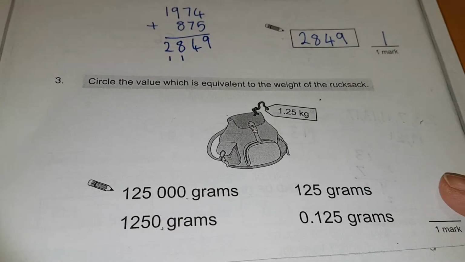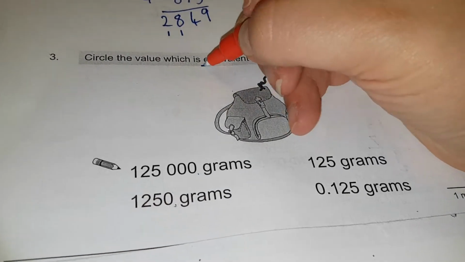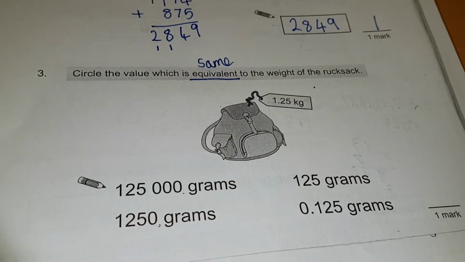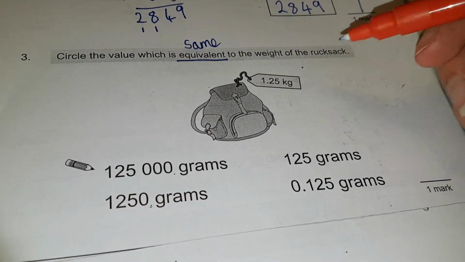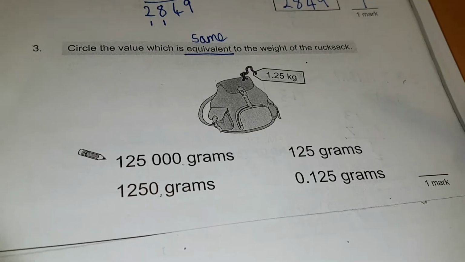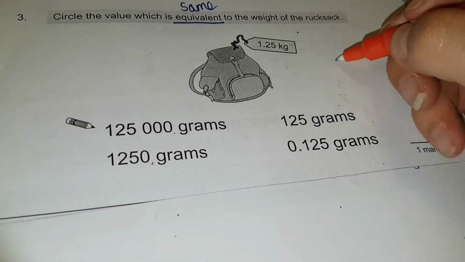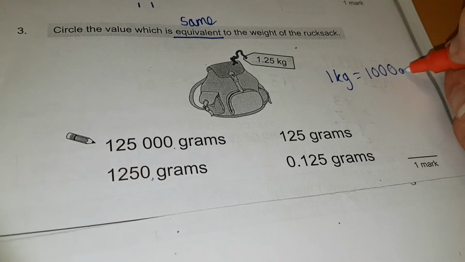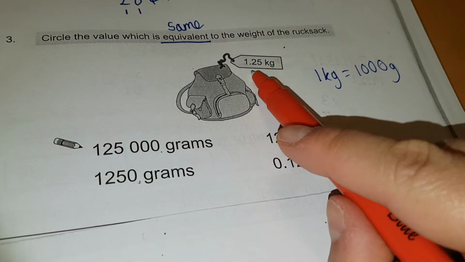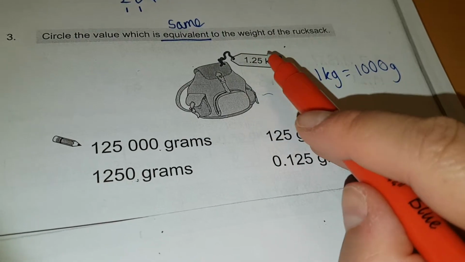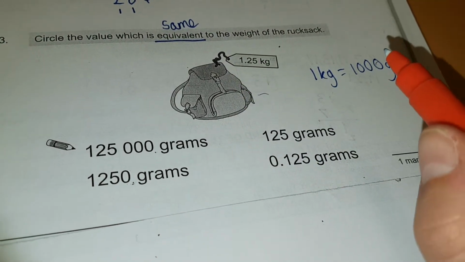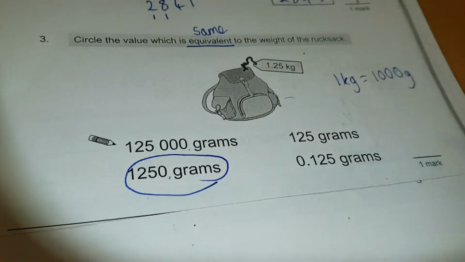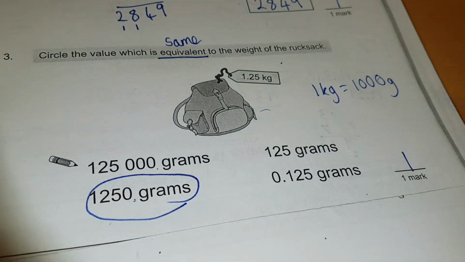Number 3, circle the value which is equivalent. Now I know equivalent means the same, so I'll annotate the question, to the weight of the rucksack. The rucksack is 1.25 kilograms. Now I know that 1 kilogram equals 1,000 grams. So I've times that by 1,000, the rest of the numbers times by 1,000 as well. So that would be 1,250 grams, and that gets you 1 mark.